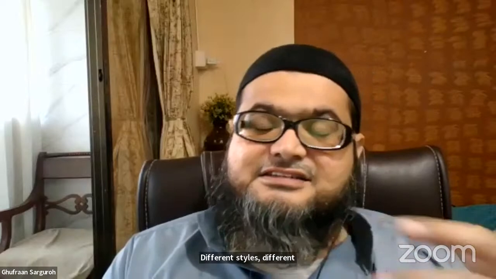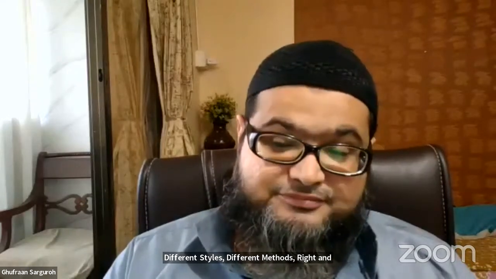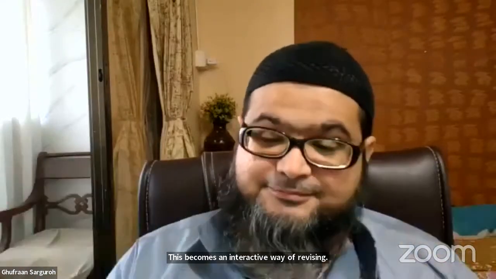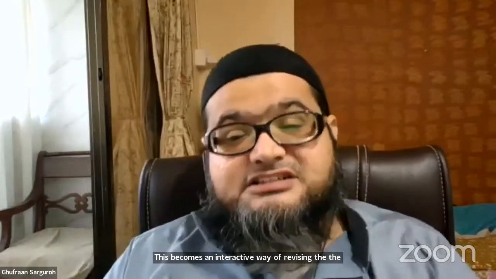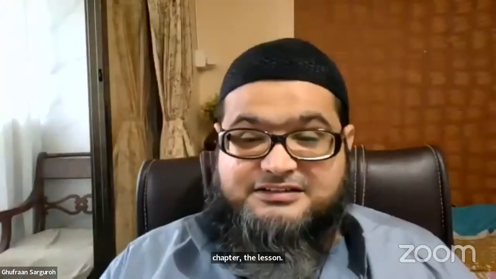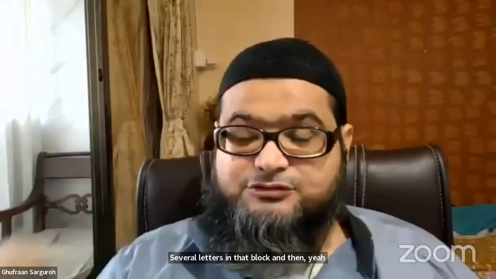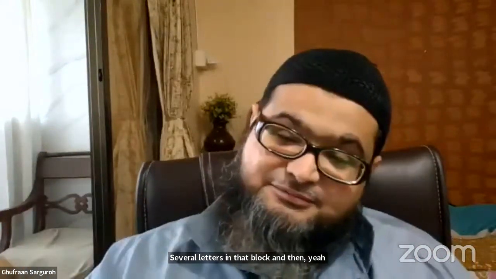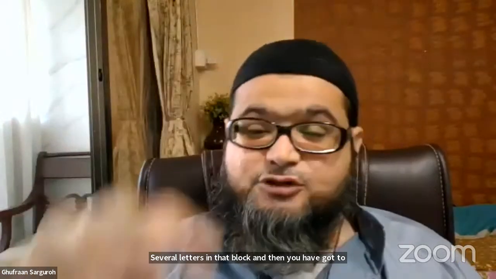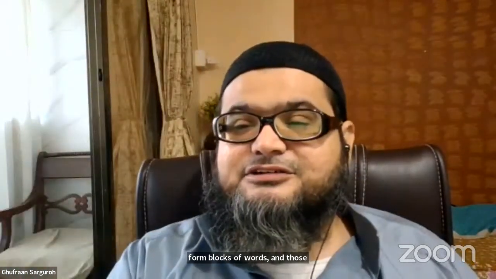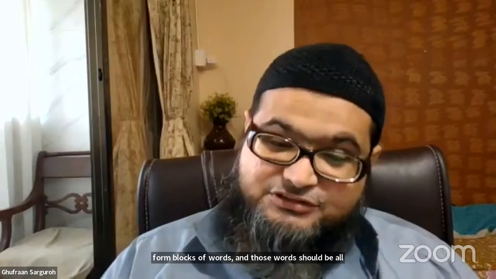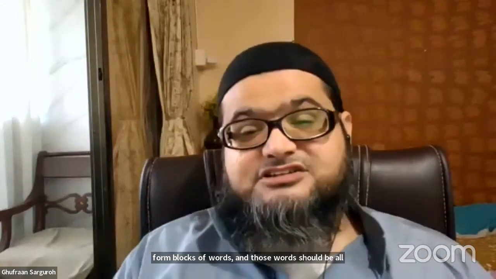And this becomes an interactive way of revising the chapter, the lesson, right? Then you can have a word search game where you have a block, several letters in that block, and then you have got to form words, and those words should be all related to the chapter that has been taught. So it's a word search game.